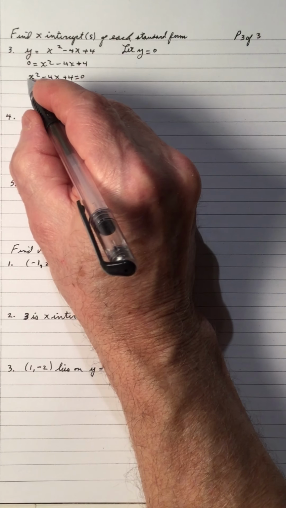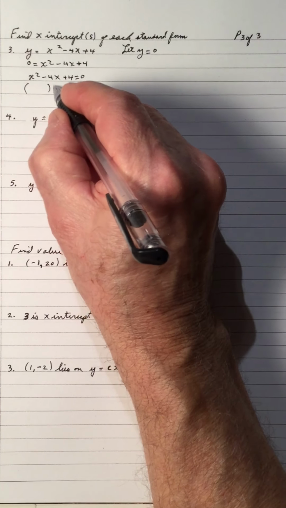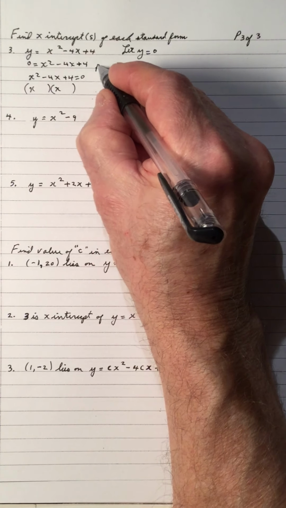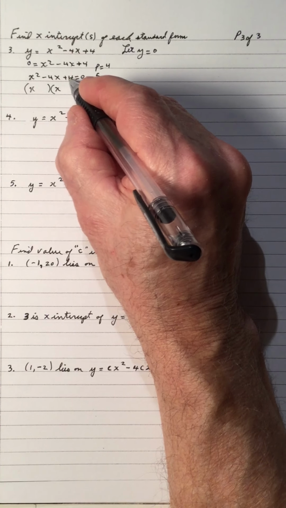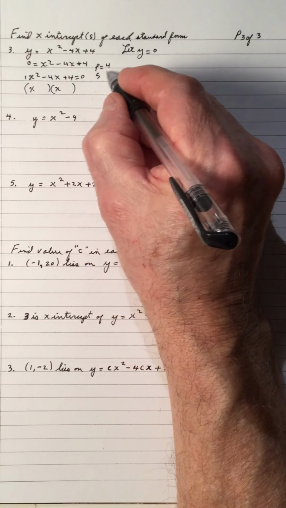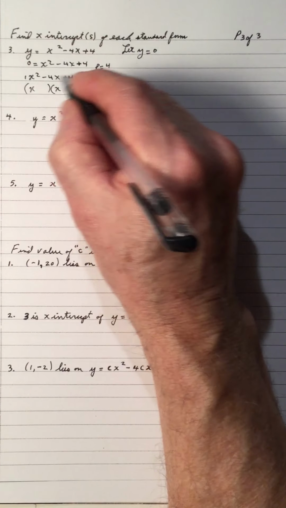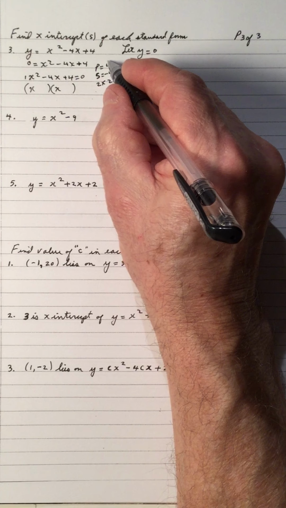And we can factor this. We have an x squared. Factors of 4 to give me a 4 are 2 and 2. So let's see. X squared is x and x. The product is plus 4. Remember, that's a 1, so A times C is 4. And the sum, S, is negative 4. So that's 2 times 2 to give me 4.